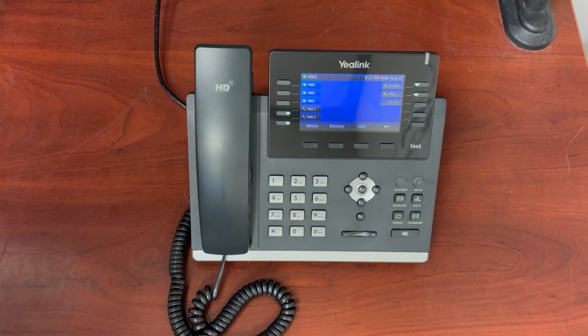I'm going to show you how to factory reset your Yealink telephone. The one I have in front of us is a T46. And of course, we put in a lot of T54s as well.